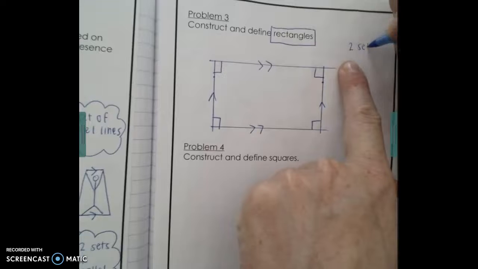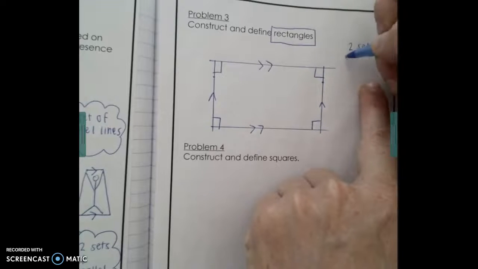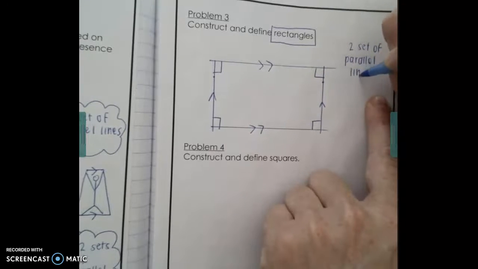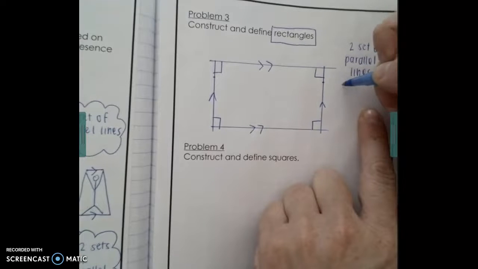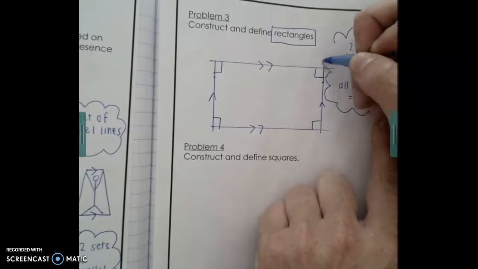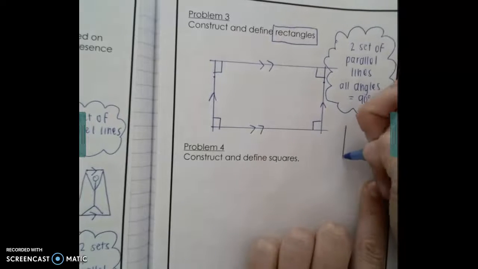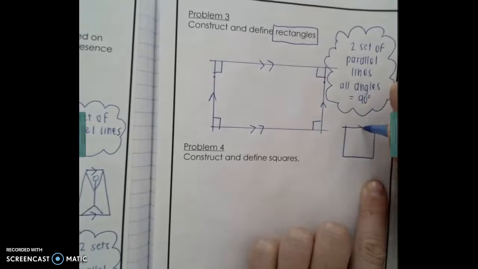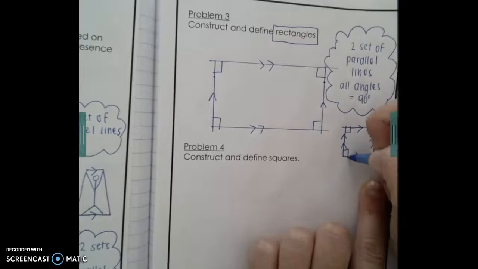Two sets of parallel lines. All angles equal 90 degrees. So what's another shape that follows this? We should all say a square. Two sets of parallel lines, all right angles.